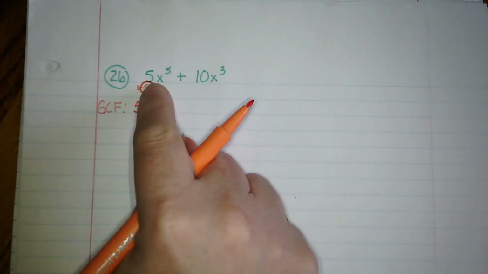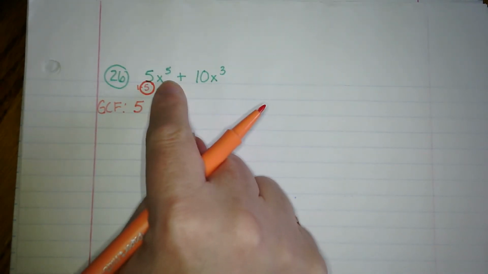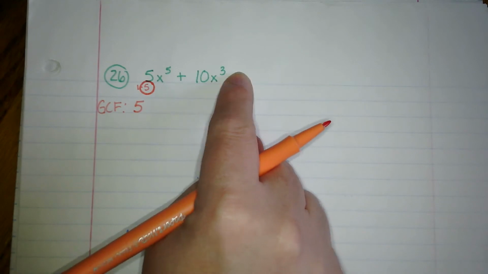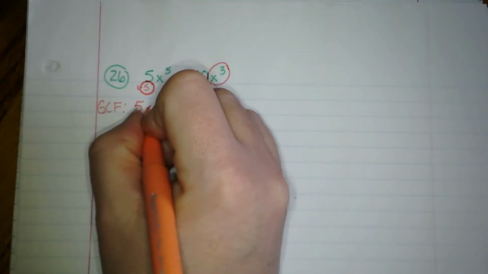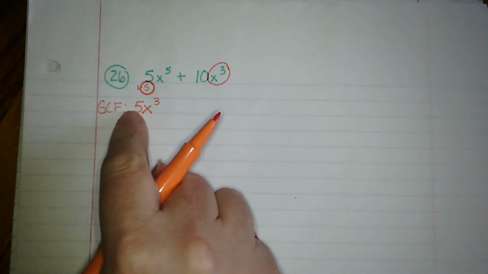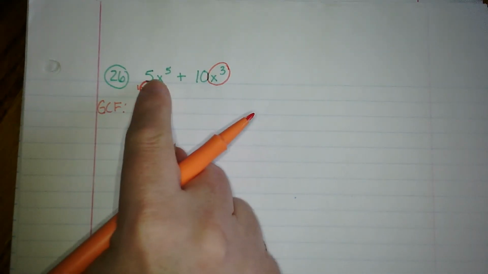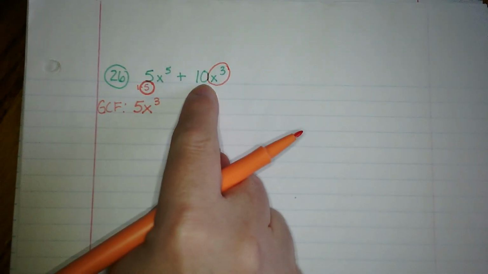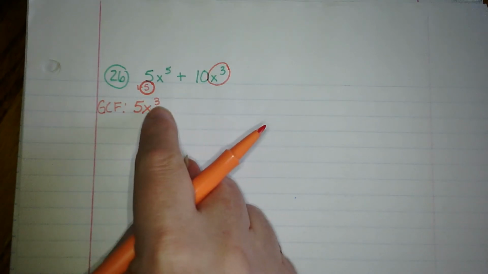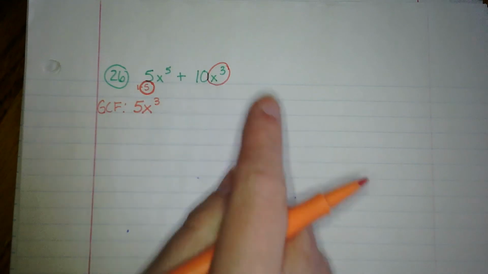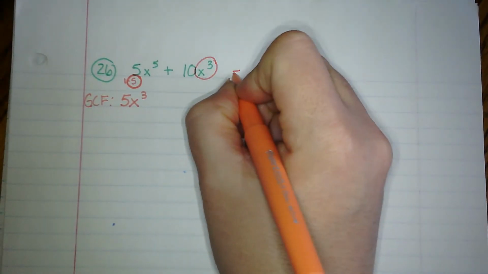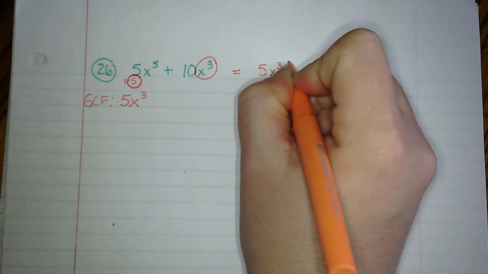I also need to look at my x's. This one says 5 of them. This one says 3 of them. And we're choosing the lower one. So our GCF for this whole problem is 5x to the third. 5 comes from the fact that the 5 divides into both of those is the biggest one. And x to the third because that's the smaller exponent that both of them are able to give. So 5x to the third goes on the outside of parentheses.